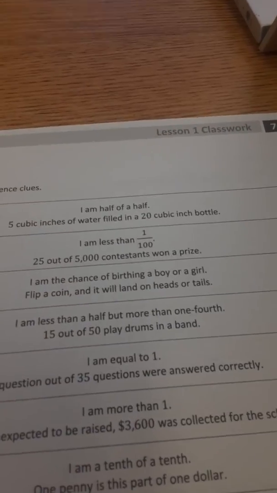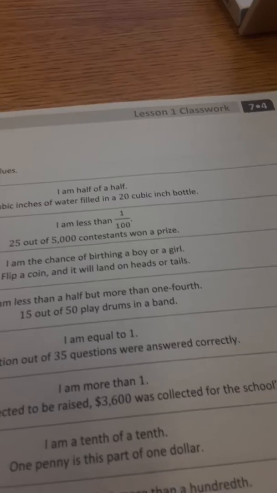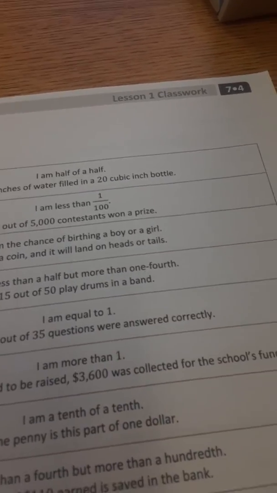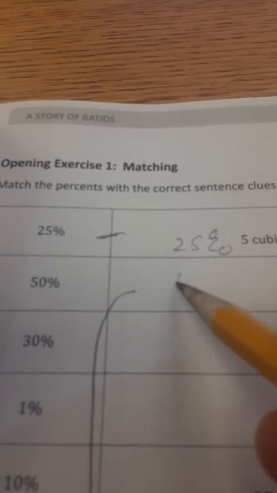I'm less than 1 out of 100. So we know this is less than 1%, right? So which one do you see there that's less than 1%? Got to be a half. Right? And I'm actually just going to write them in here, guys. It'll be easier. So 25%.